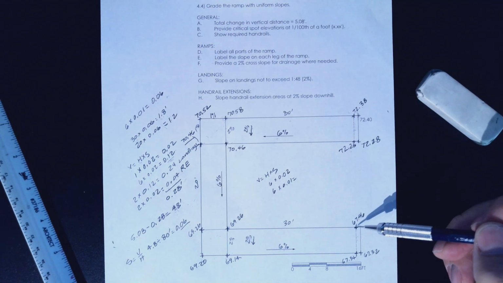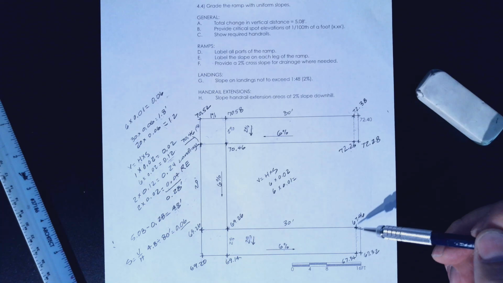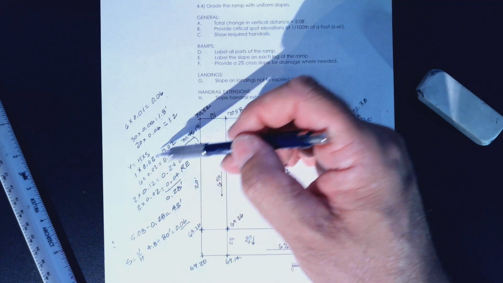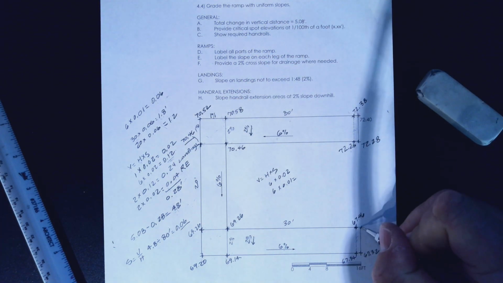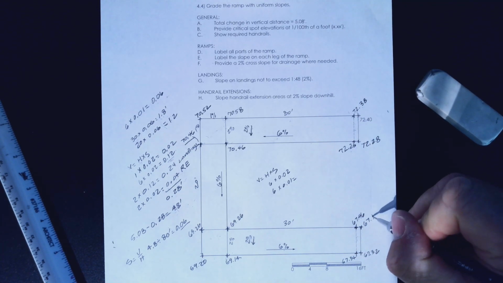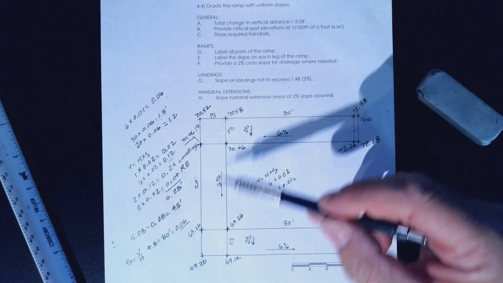And then we've got to drop another, at 2%, we're going horizontally a foot for this handrail extension, and that is 1 foot times 0.02, so we subtract 0.02 from this to get this corner, and this is 67.44. So those are all the critical spot elevations for this ramp.